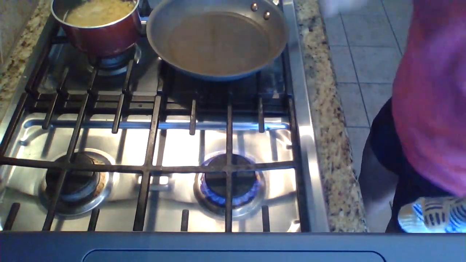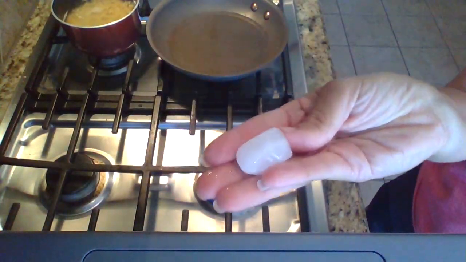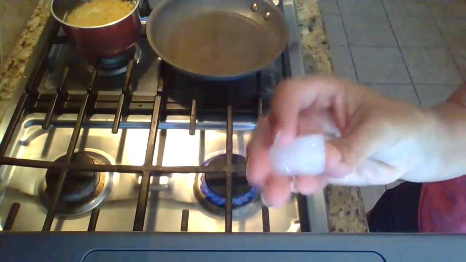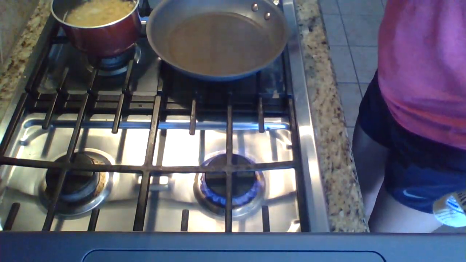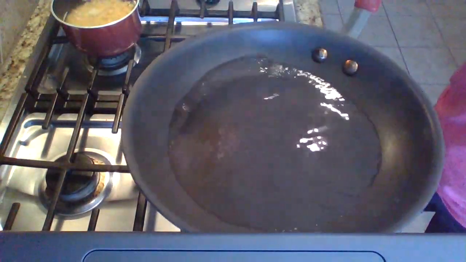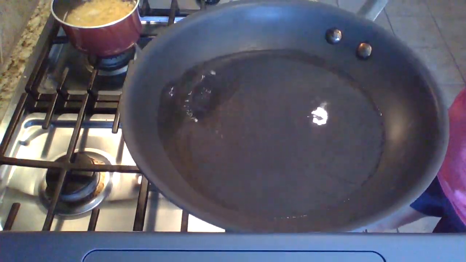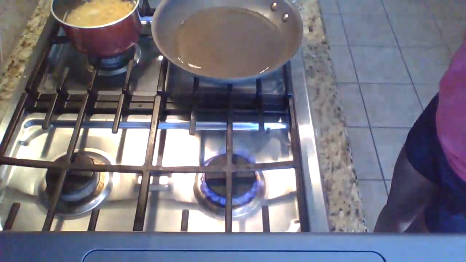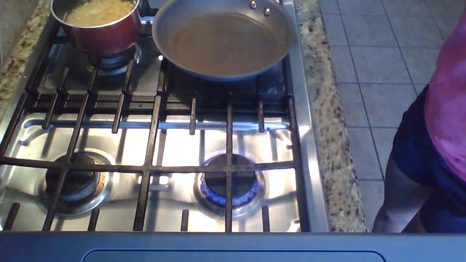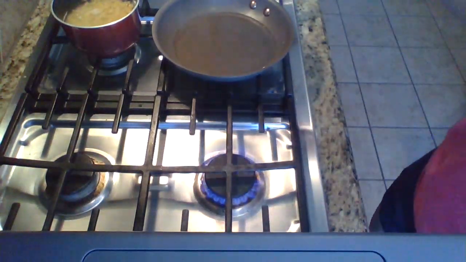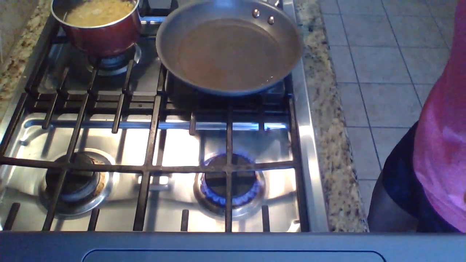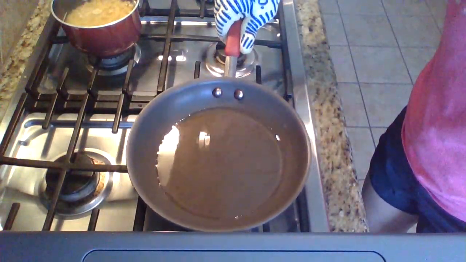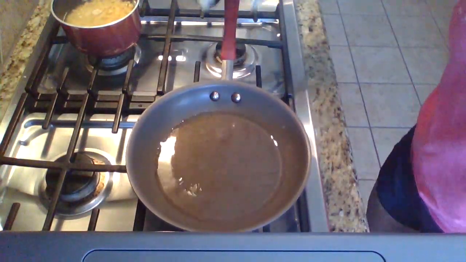One state of matter is a solid. This ice cube is a great example of a solid form of water. What's inside this pan right here is liquid water. This is a great example of a liquid. We can do things to a solid or a liquid to change its state of matter. We can even do things to liquid water right here on my stove to change its state of matter.